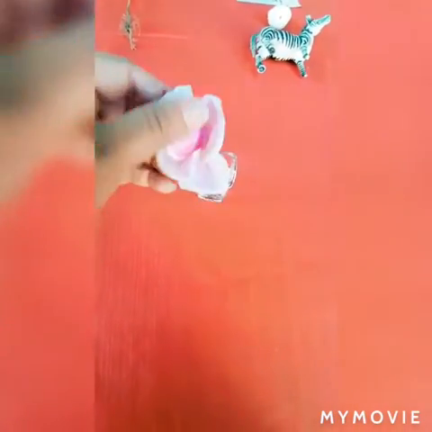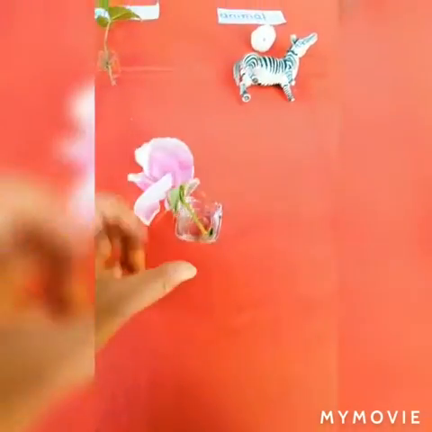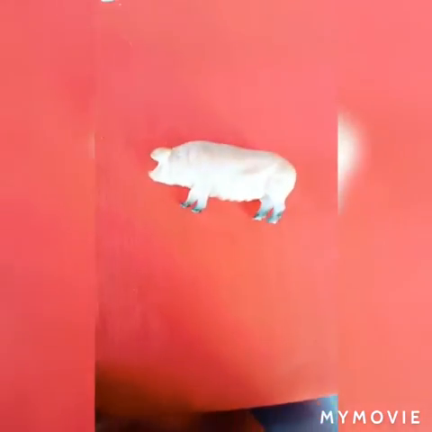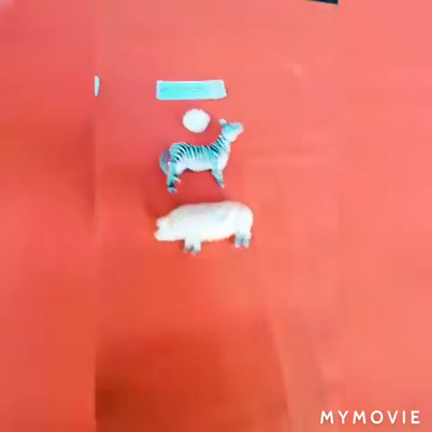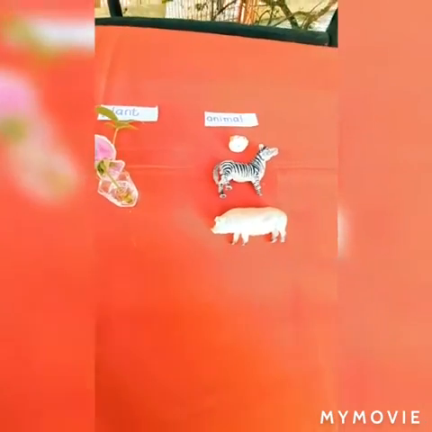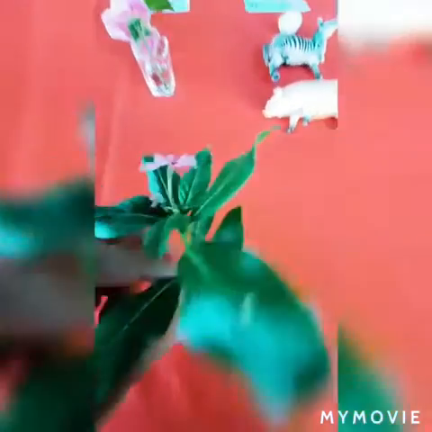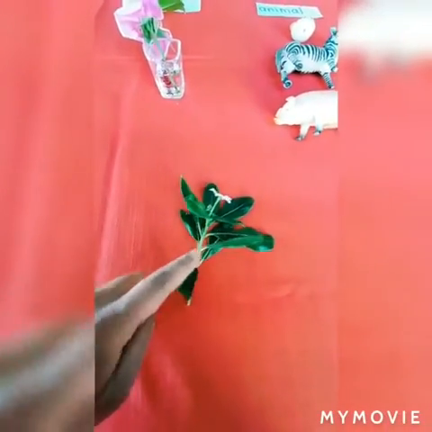This is a rose. It's a flower. So it's a plant. A pig is an animal. This is a plant because it has a flower, leaves, and a stem.